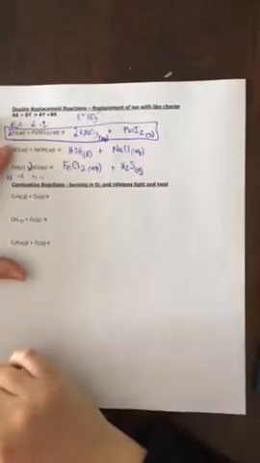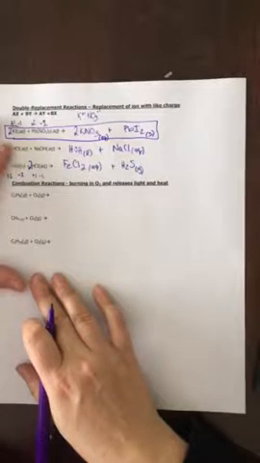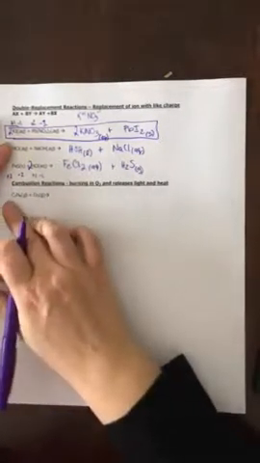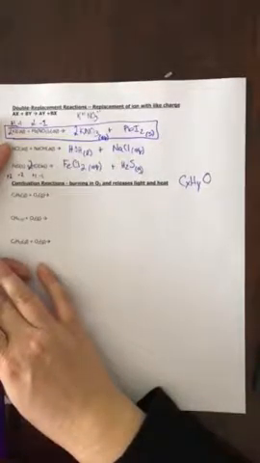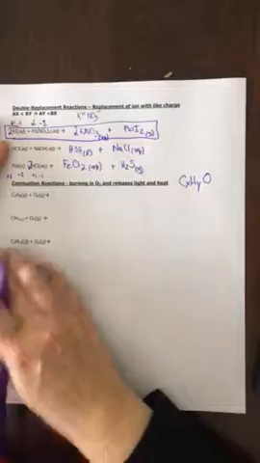The last type of reaction we're looking at is combustion, and combustions are the easiest thing ever, and I want you to rock at them, all right? They produce the same thing all the time. It's a hydrocarbon. Hydrocarbon means CxHy. Sometimes they'll have an O in them, but it's the carbon and the hydrogen, thus the word hydrocarbon.